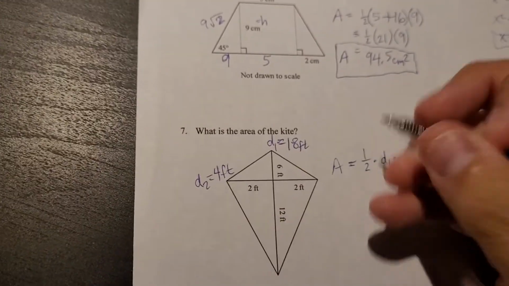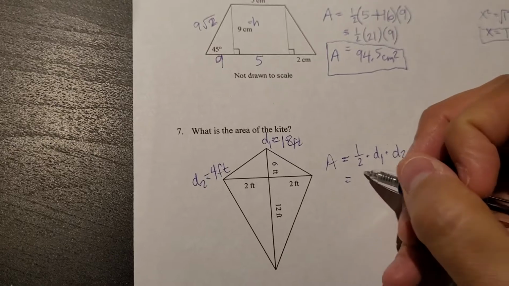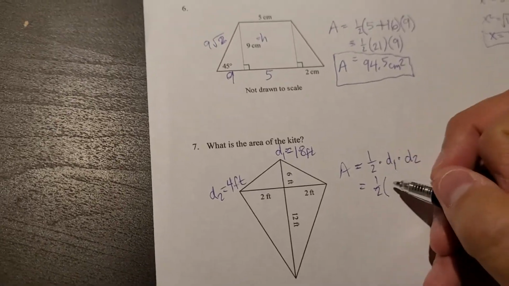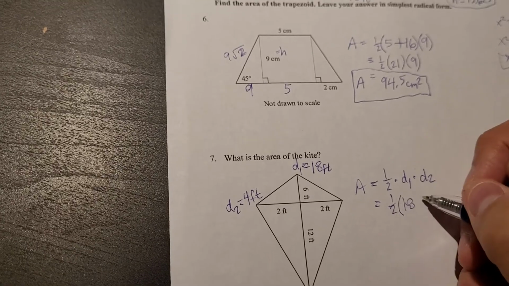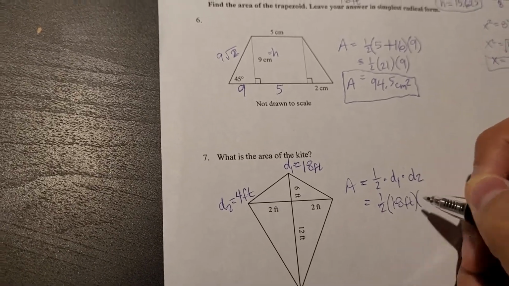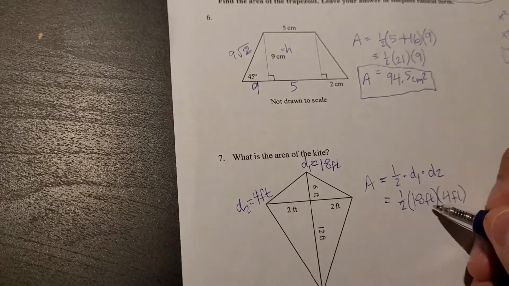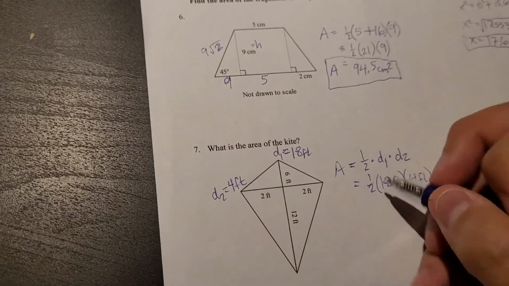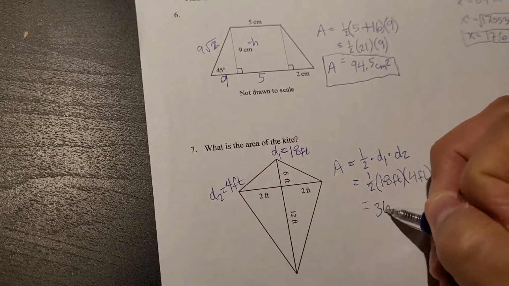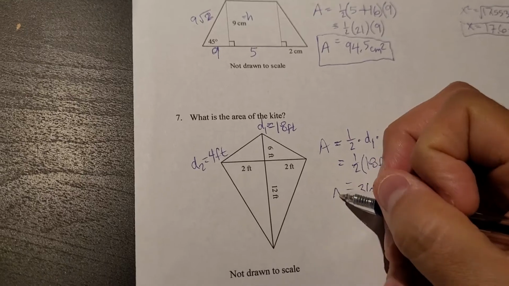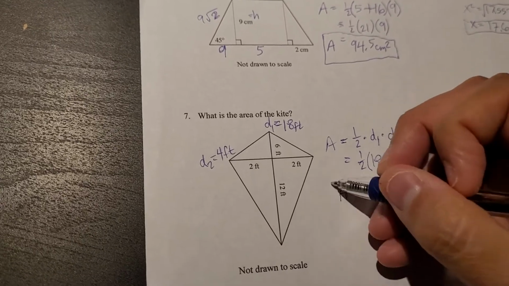Okay, so let's now multiply these together. So I'm going to say 1/2 times 18 feet times 4 feet. Okay, half of 18 is 9. 9 times 4 is 36. Feet times feet is square feet. And that is that.